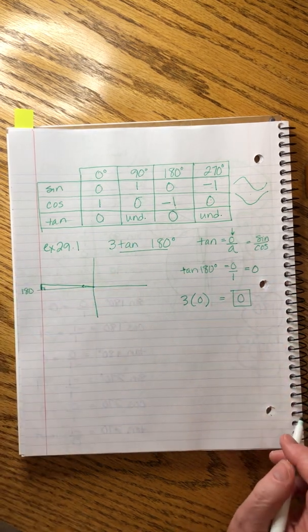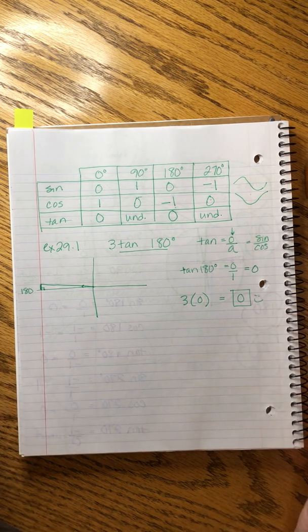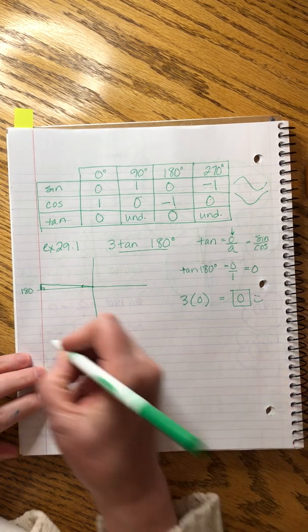So our final answer is 0. Oh, do you feel smart? You should. This is serious trig business. Let's do a little more.